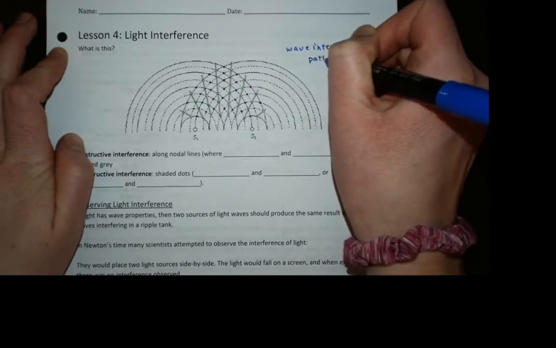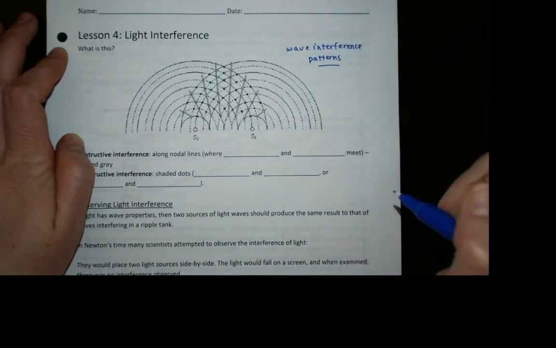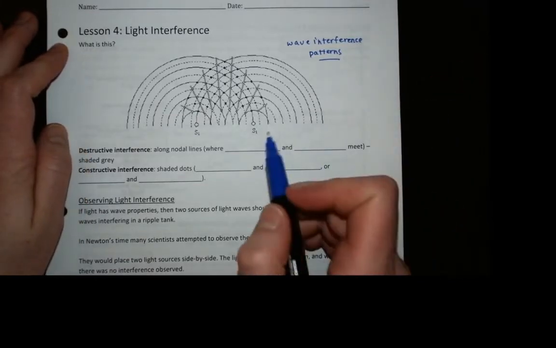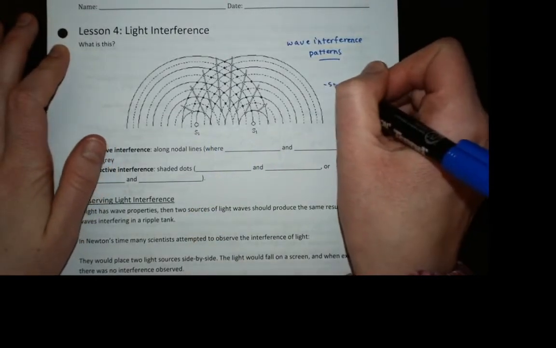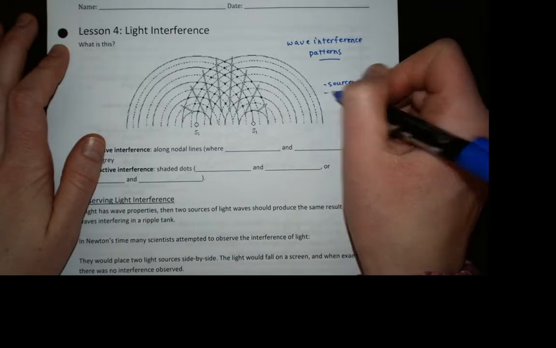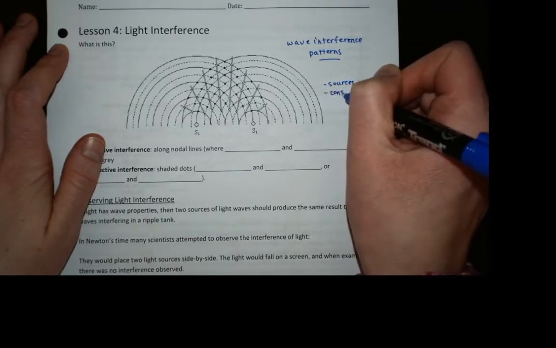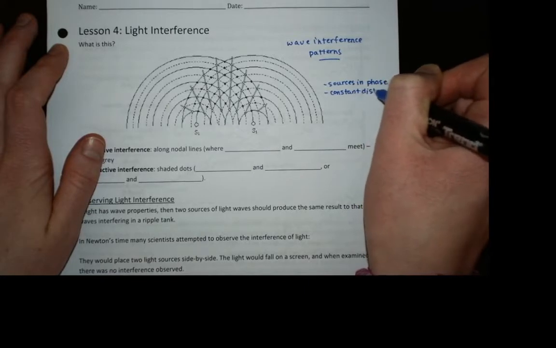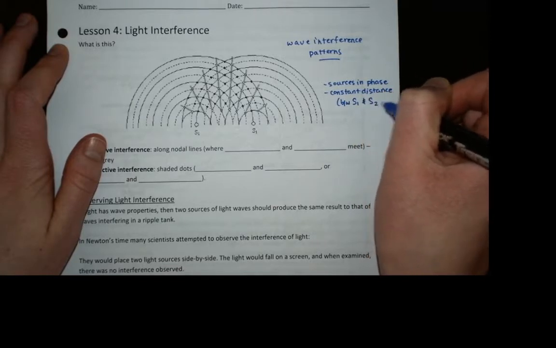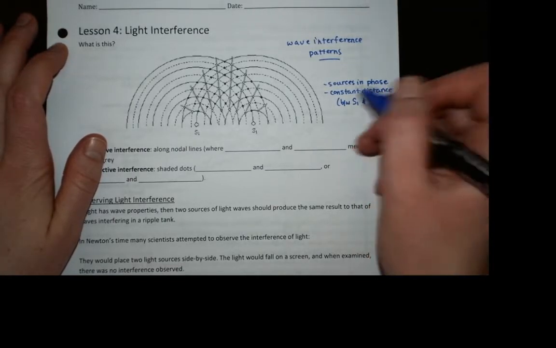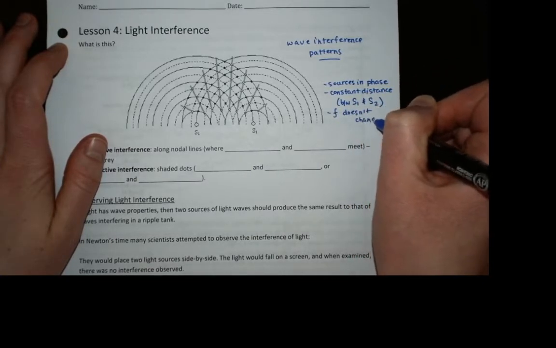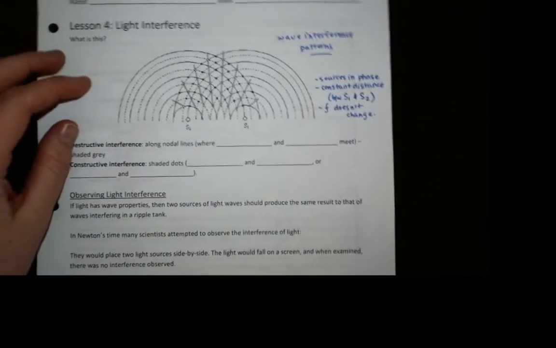So in our waves unit, we looked at what happened when two-dimensional waves interacted, so water waves in a ripple tank. As long as your two sources are in phase, so they're in sync, and they are at a constant distance, so the constant distance between source 1 and source 2, and as long as frequency doesn't change, you will get this interference pattern. Okay, it's stationary.